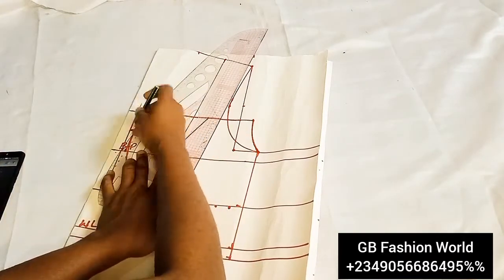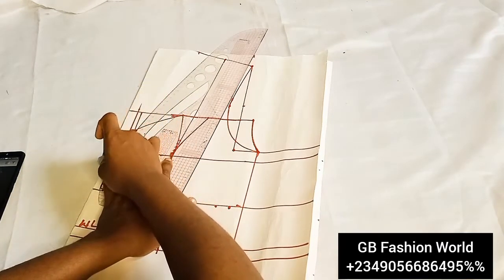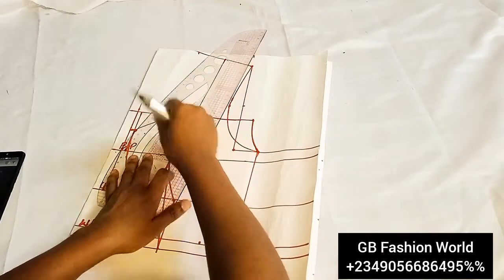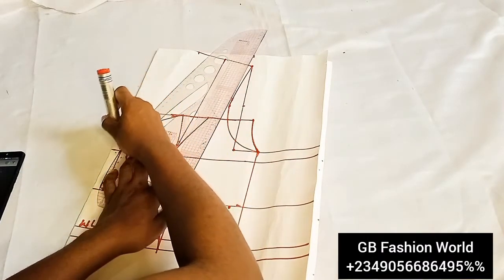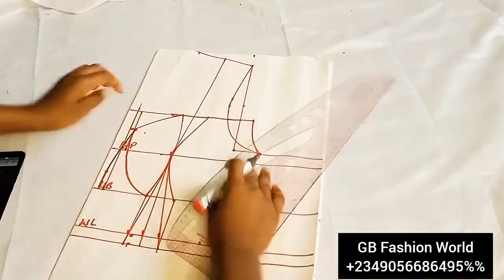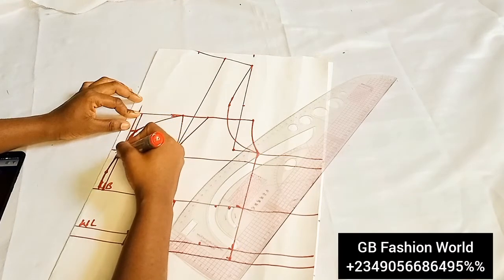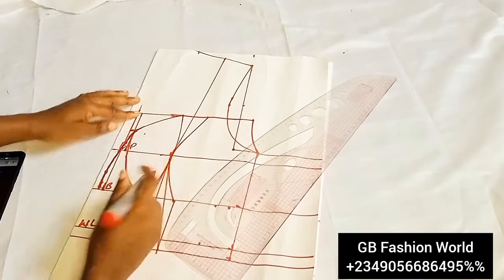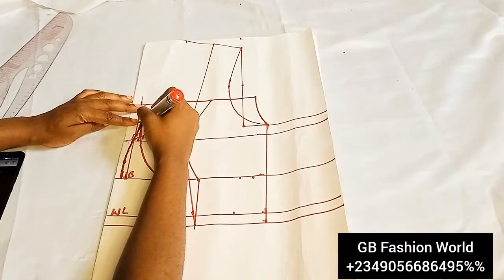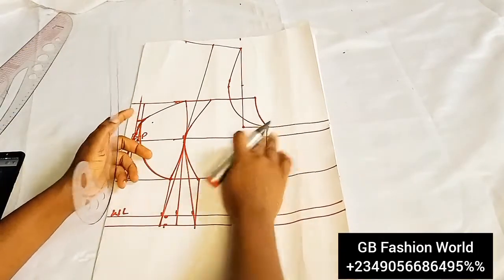First, I'll use my pencil and trace. So this is it.